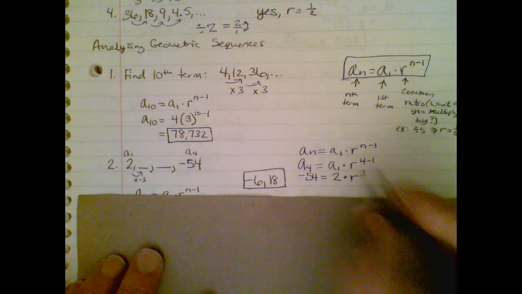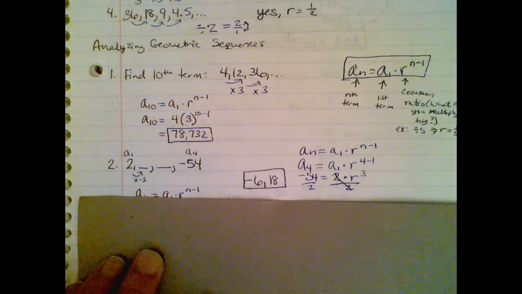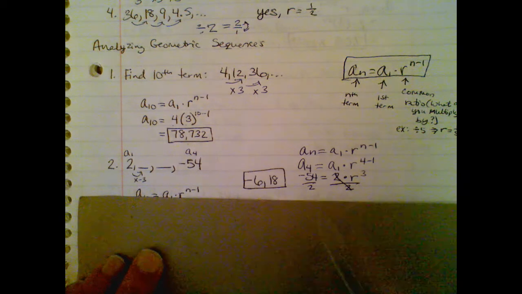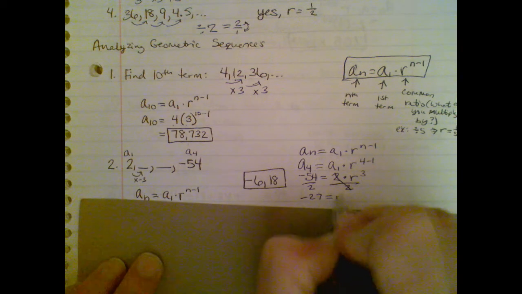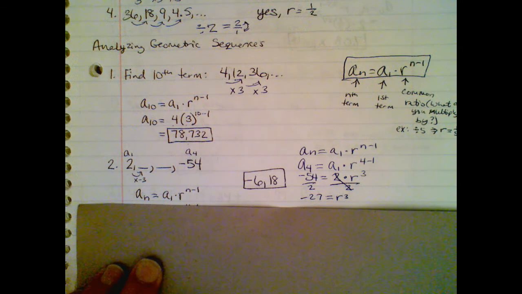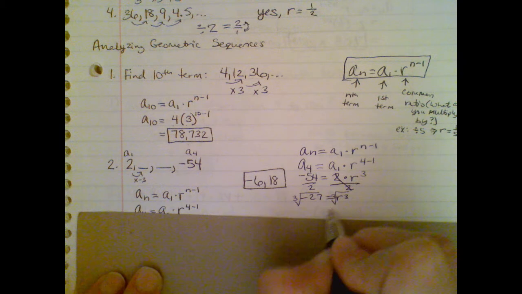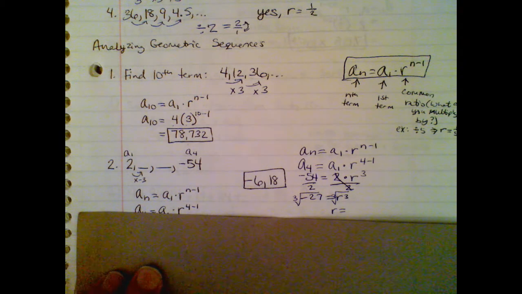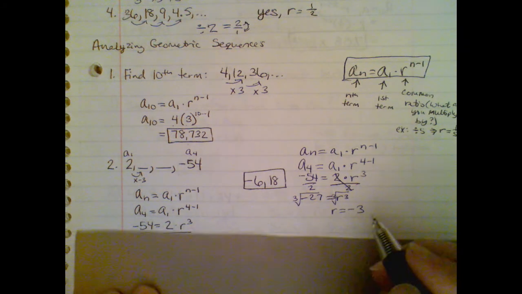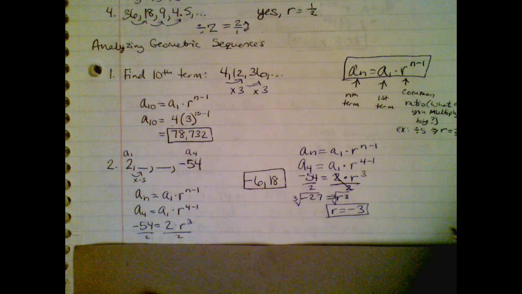So we're going to divide both sides by 2. Those will cancel out, so we have negative 54 divided by 2. We get negative 27 equals r cubed. And then from there, we want to go ahead and take the cube root of both sides to get that r by itself. So then we're going to get r equals, and the cube root of negative 27 is just negative 3. So our common ratio is multiplying by negative 3.